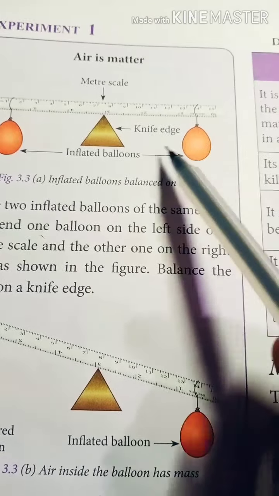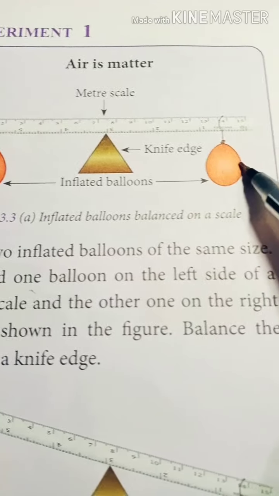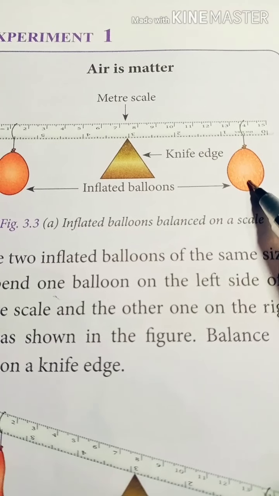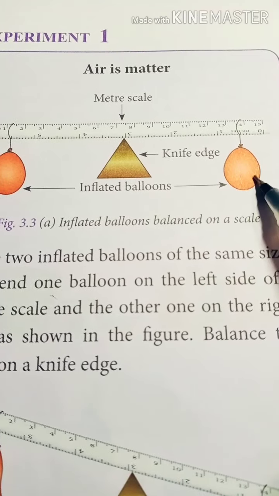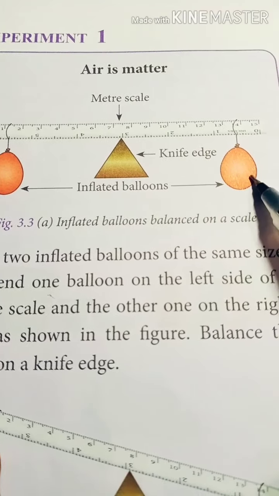Then what will you do? You have to check what is happening here. So I am taking a needle and pricking one of the balloons. When I prick one of the inflated balloons, the air goes out. Then what happens here to the position of the scale, which was in balanced form?